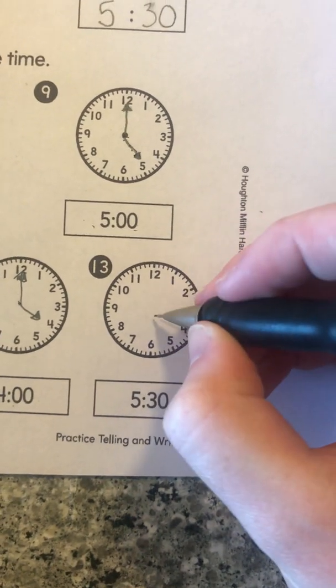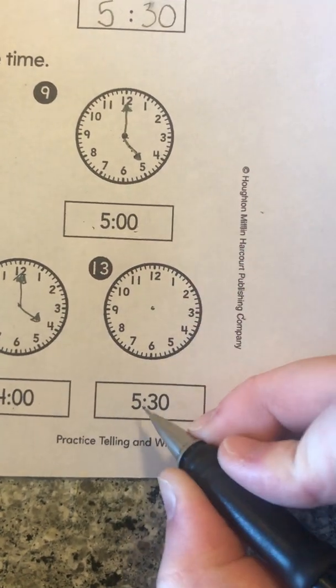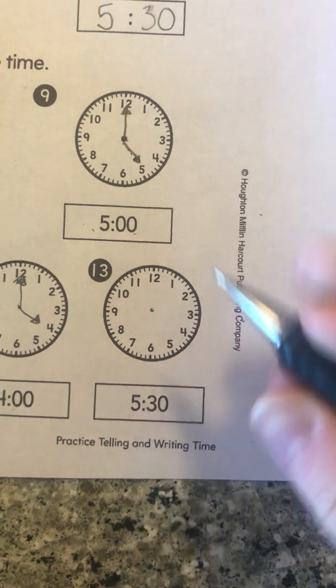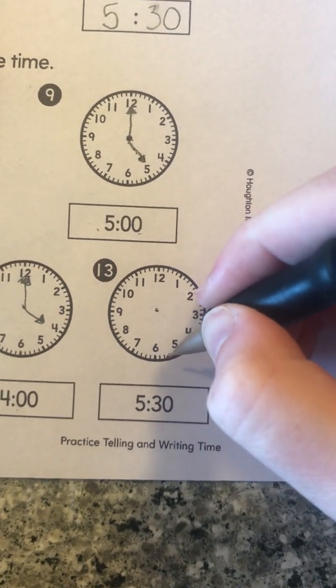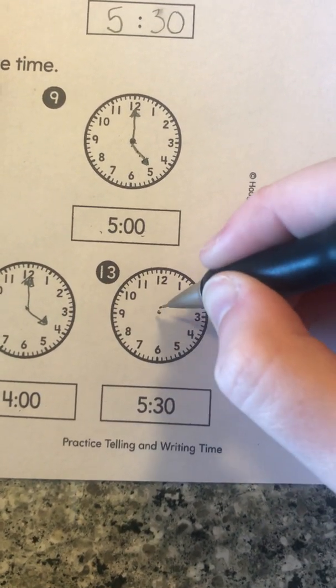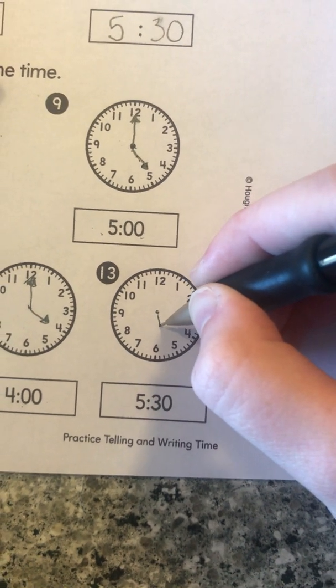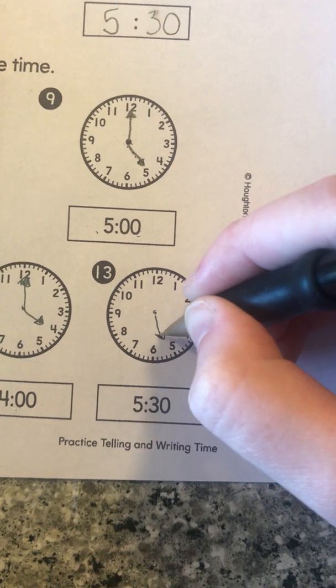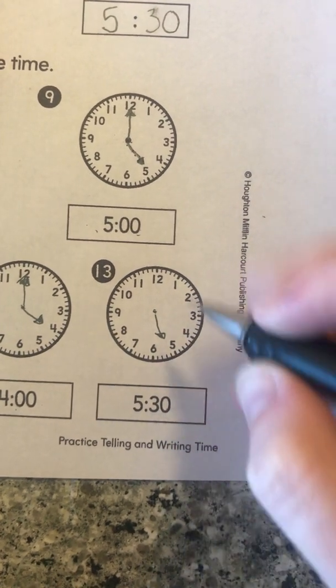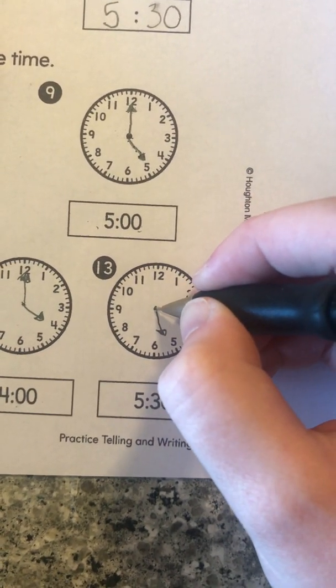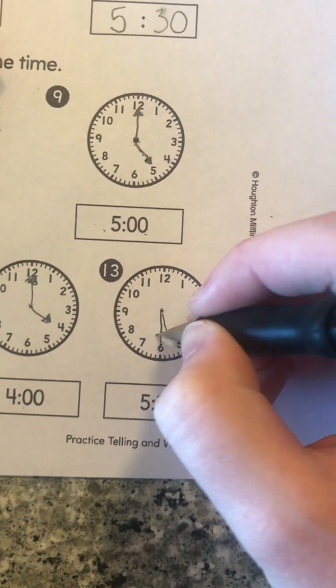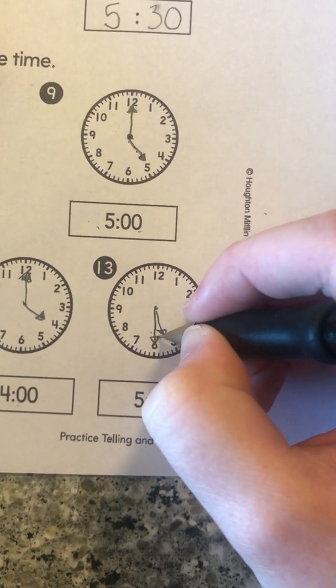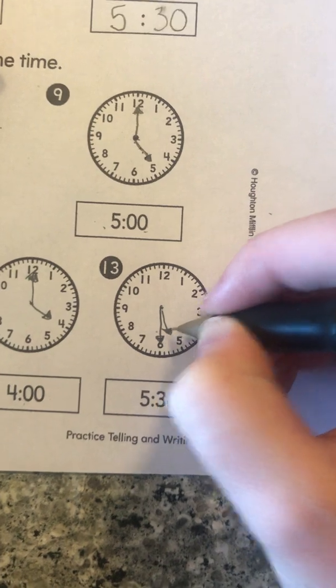And number 13 says 5:30. So we're past 5, but not quite to 6. So it's going to go about in the middle, about right there. And then my minutes is 30. So I'm going to draw my minute hand to the 6. 5:30.